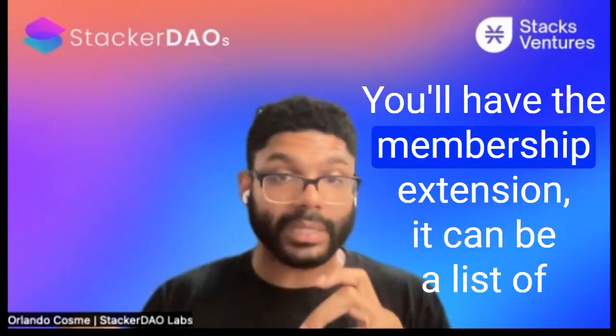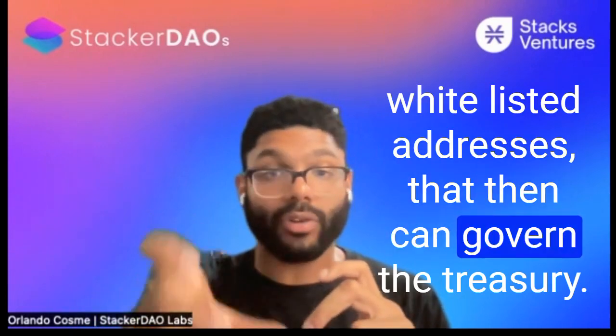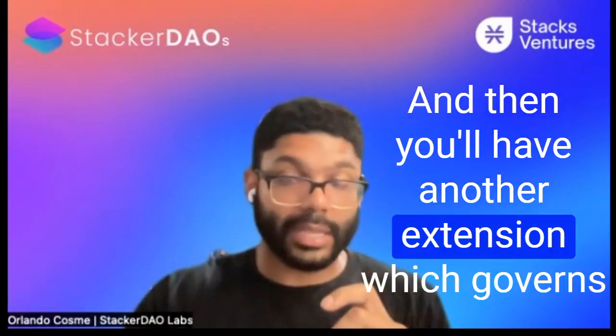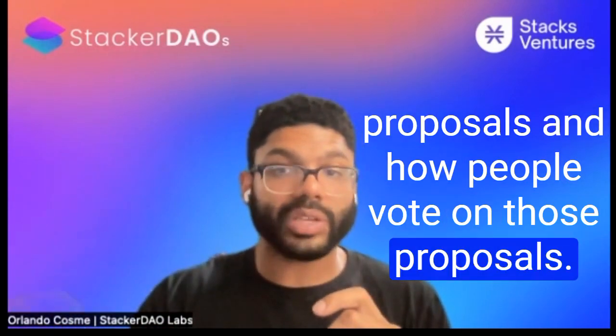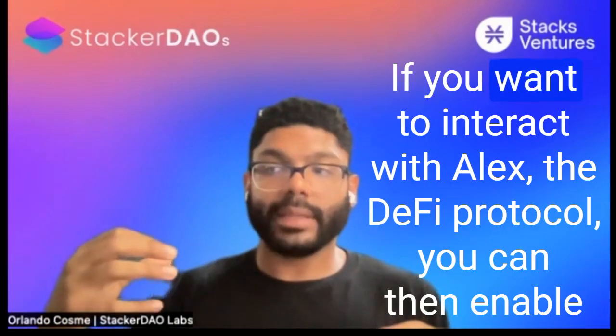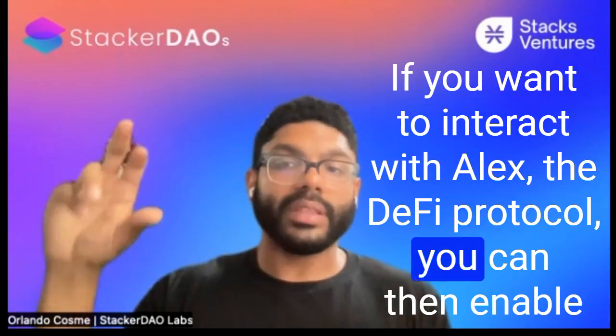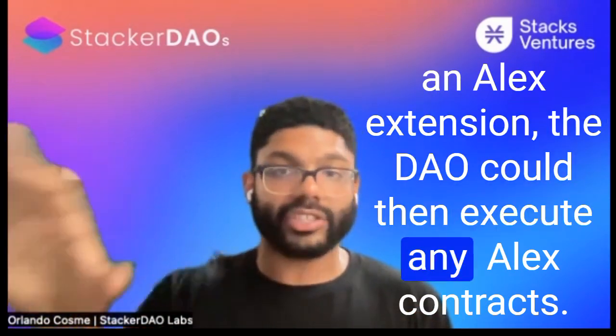You'll have the membership extension. It can be a list of whitelisted addresses that then can govern the treasury. And then you'll have another extension which governs proposals and how people vote on those proposals. And then for any action, it needs to enable an extension. If you want to interact with Alex, the DAO protocol, you can then enable an Alex extension. The DAO could then execute any Alex contract.